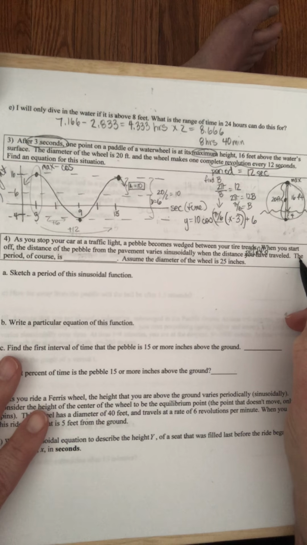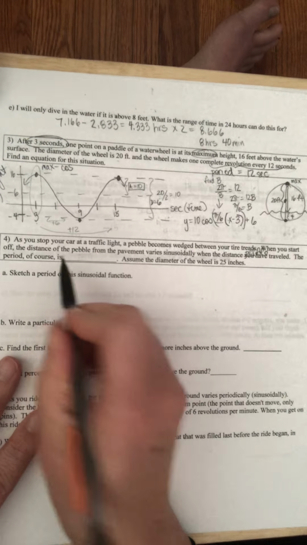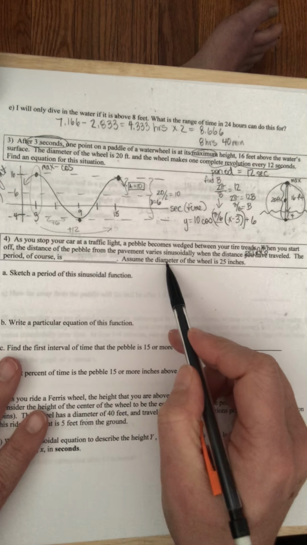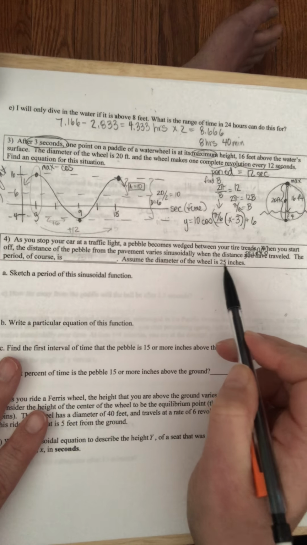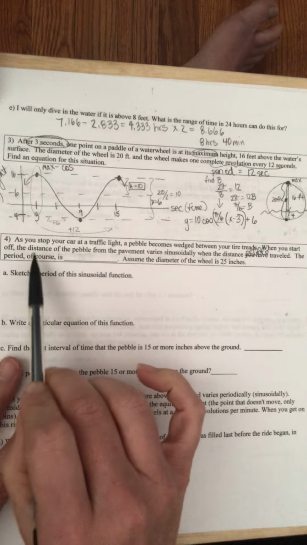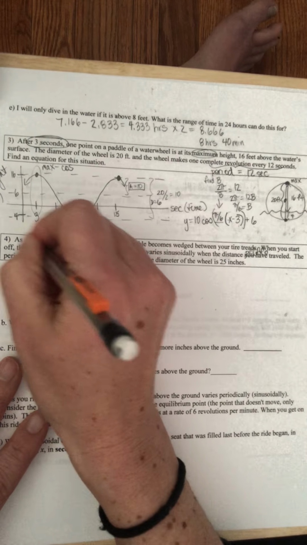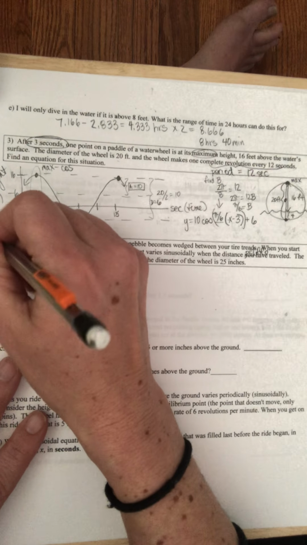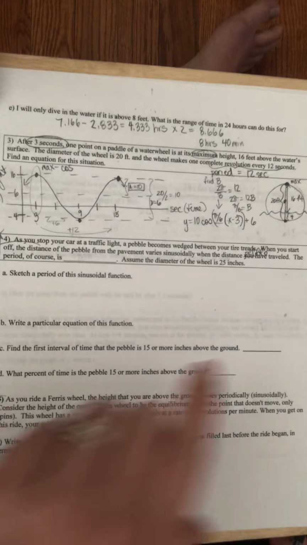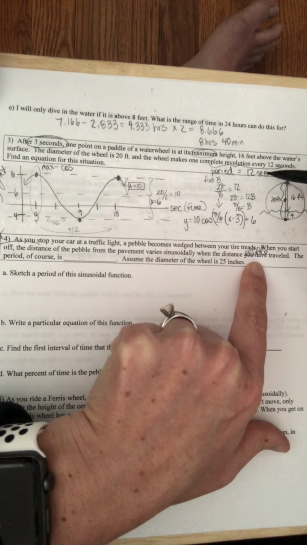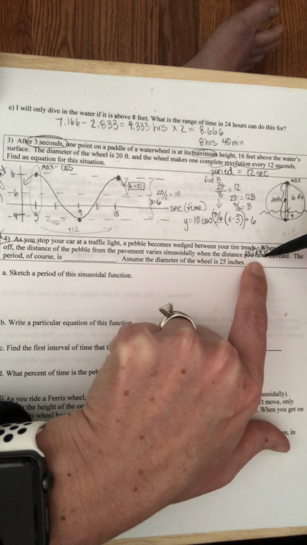The period, of course, is something. Now, assume the diameter of the wheel is 25 inches. So we're talking about the distance from the pavement, aka the height of the pebble, versus the distance it has traveled. So now we're not talking about time, we're talking about distance.